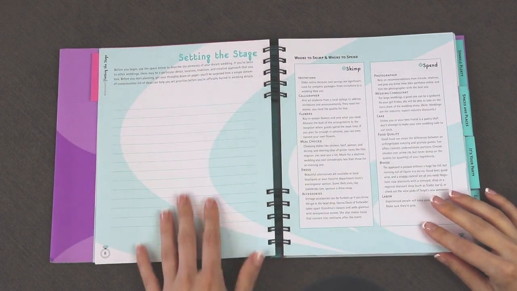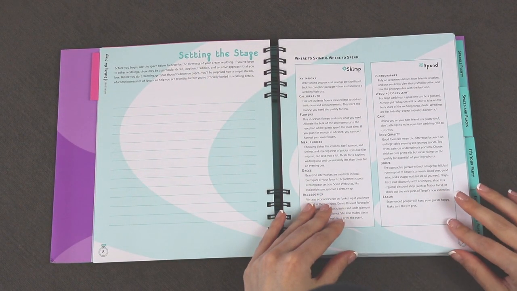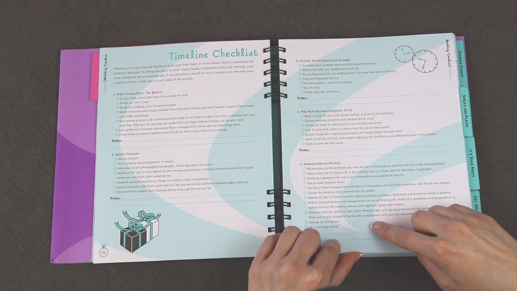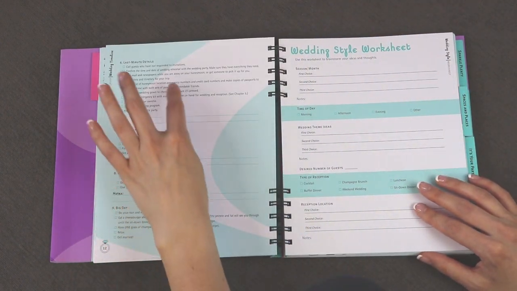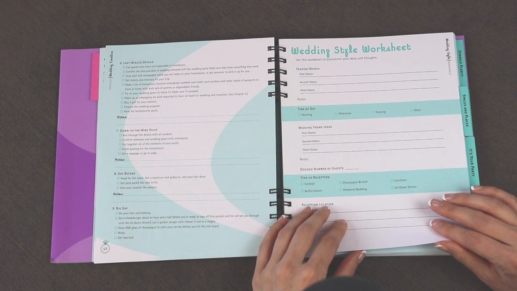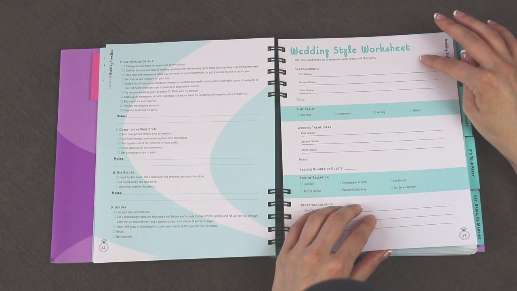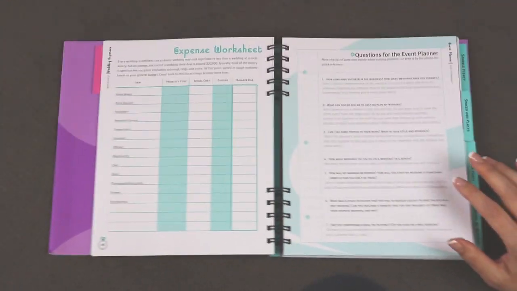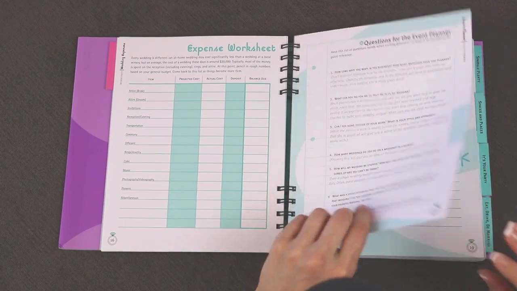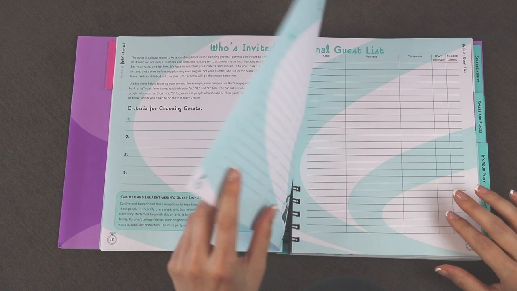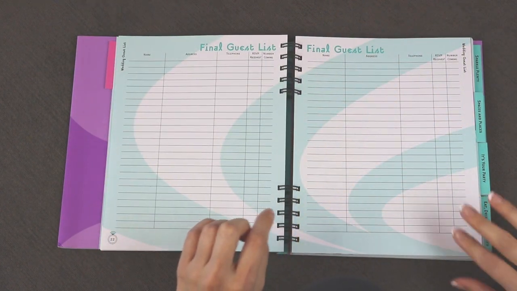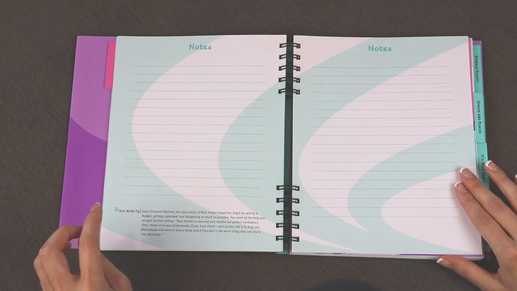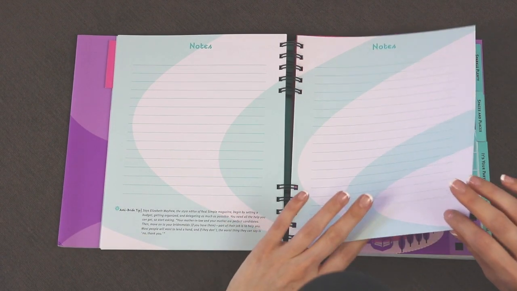And then over here we have our first worksheet or area to actually write stuff, and then where to skimp, where to spend, and we have a timeline checklist, and we actually get to-do lists with checklists for last minute, down to the wire, and then wedding style worksheets, and over here we have setting priorities, other things to ask yourself. We have an expense worksheet, questions for the event planner. We have who's invited, and finally we get to our final guest list, and then over here we have a section for notes. Now this is the first book we've seen which just has an area for free-form notes. A lot of them have these anti-bride tips down here at the bottom.